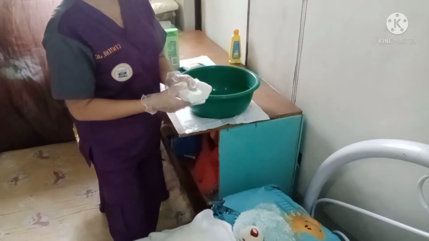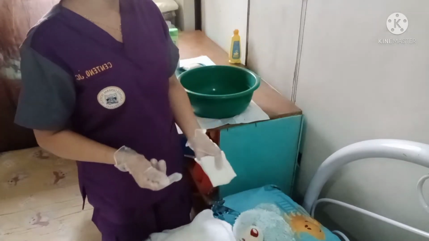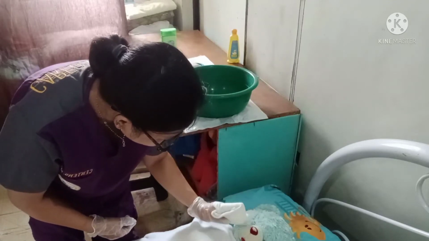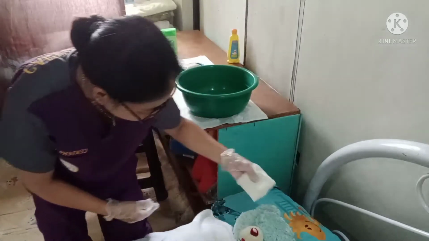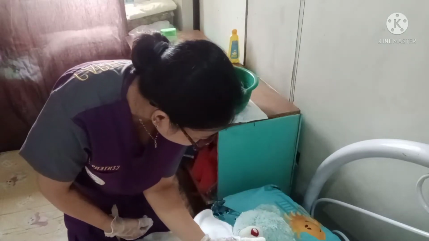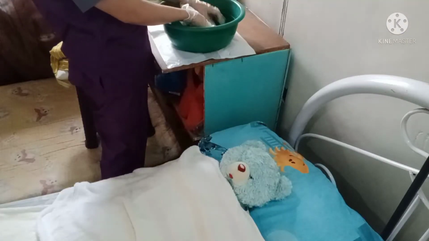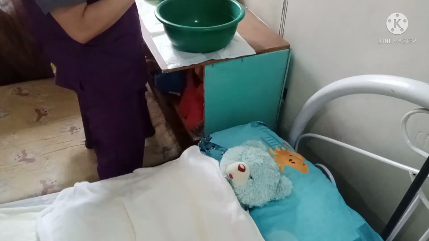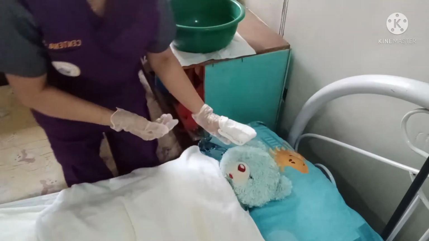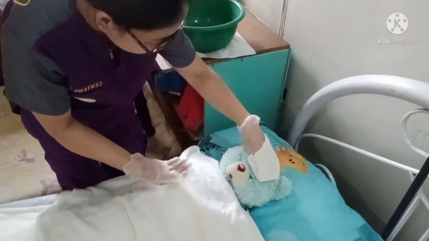Then, wipe eyes from inner to outer canthus using single stroke. So, inner to outer canthus. Use separate side of the cloth for each stroke. Then, rinse wash cloth. And using circular motion, bathe the face, neck, and ears. So, I will use 3 strokes.